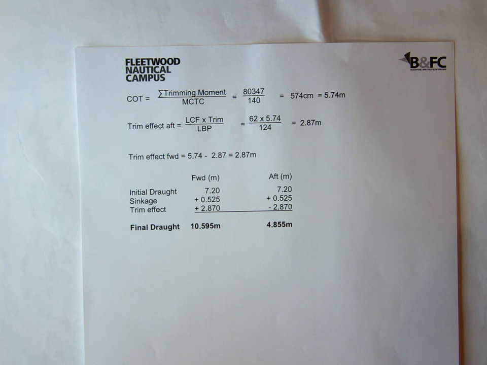4.855 aft. So the important point really is establishing whether your water plane area is intact. Once you've established it's intact, you can then see that the centre of flotation position isn't going to change, which means that the trim is simply split in two, but it does have a bearing on the length of the trimming lever when you're working out the trimming moments.